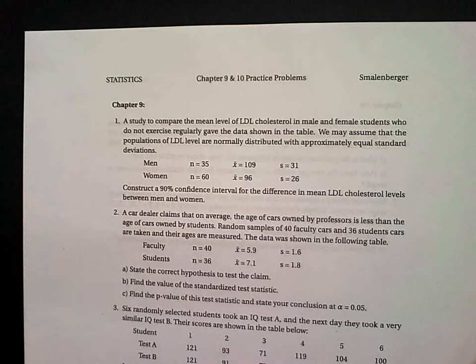Let's go to question number 1 on chapter 9. A study to compare the mean level of LDL cholesterol in male and female students who do not exercise regularly gave the data shown in the table, which we have below. We may assume that the populations of LDL level are normally distributed with approximately equal standard deviations.